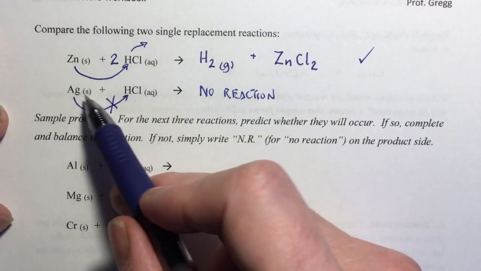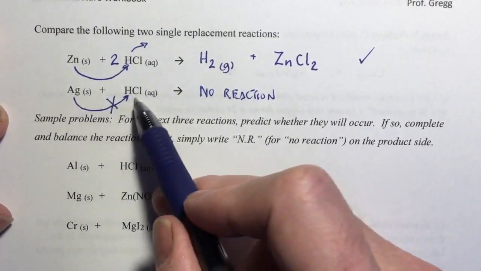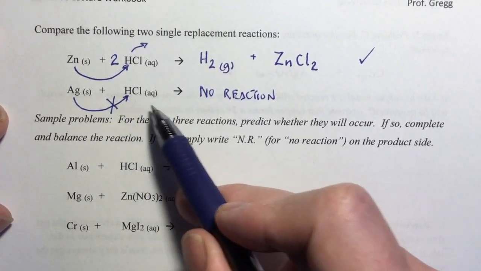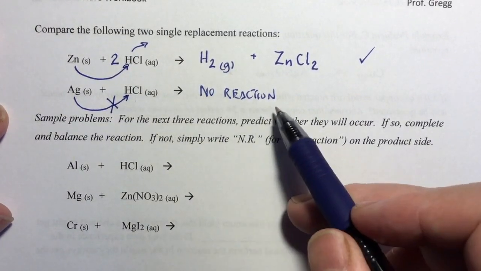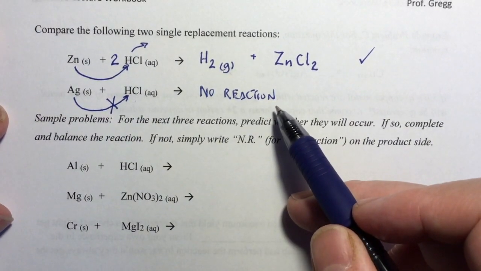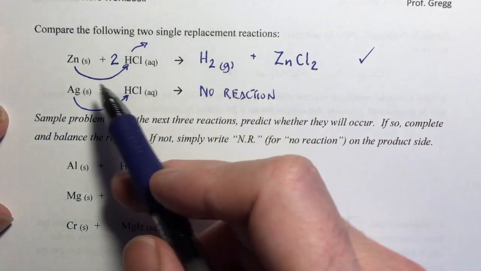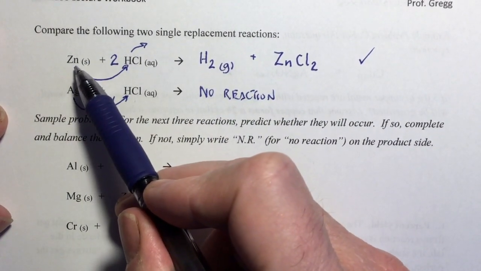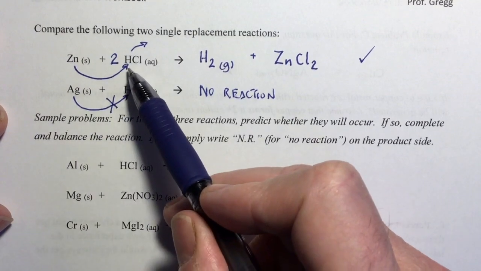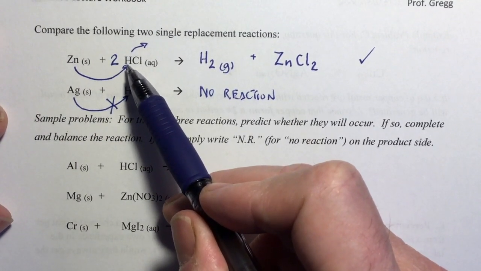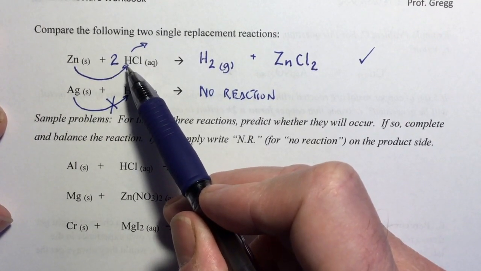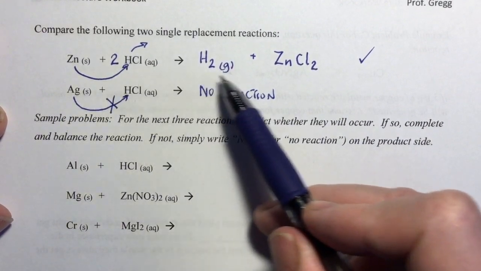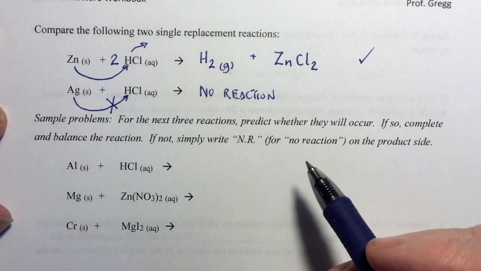That just tells us that even though I can write a proposed chemical reaction, in this case, it's not actually going to take place. Again, in a single replacement reaction, the single standalone element has to be more active than the element that it is replacing in the compound. That's the only way that a single replacement reaction will occur.